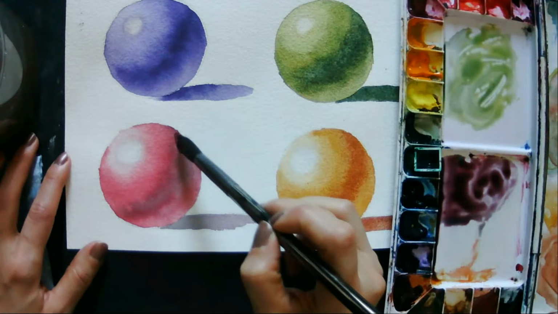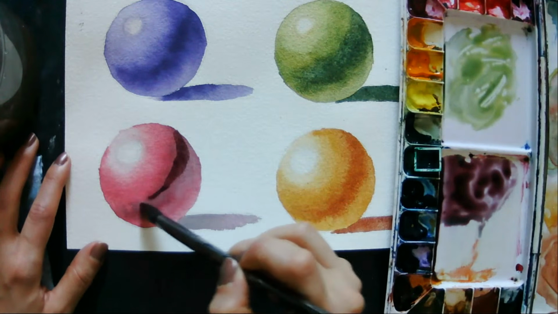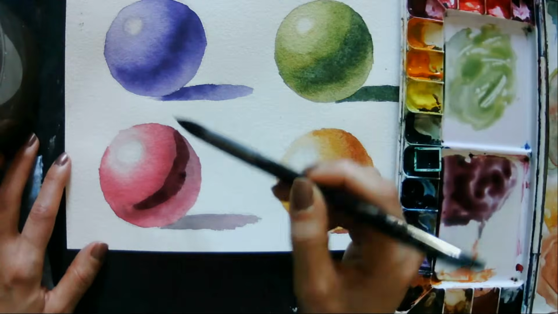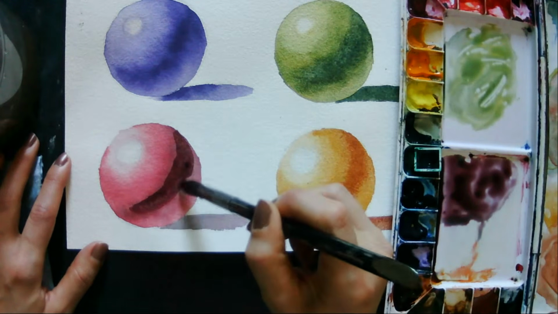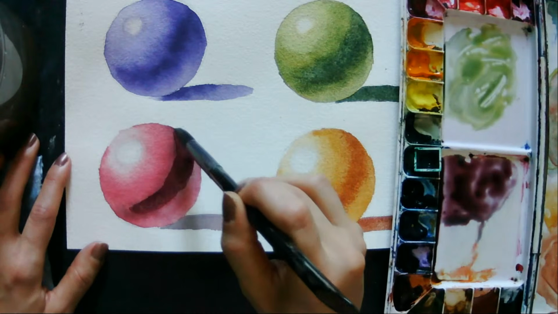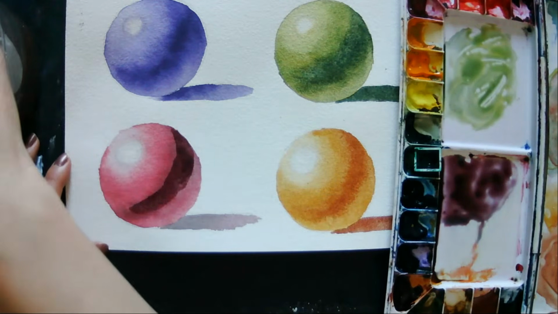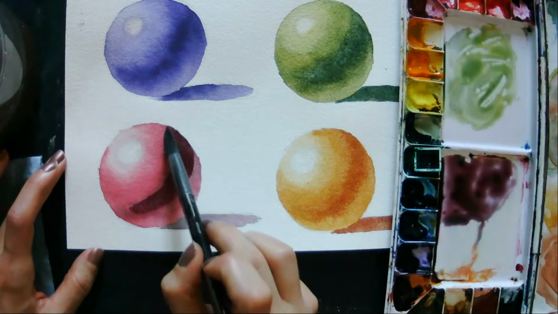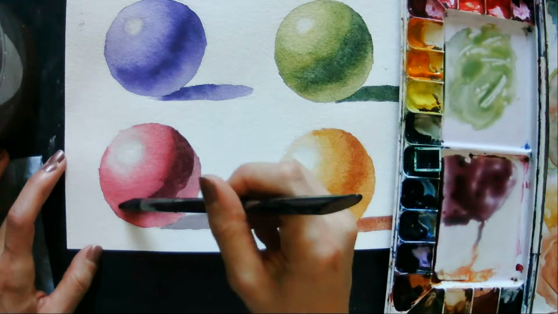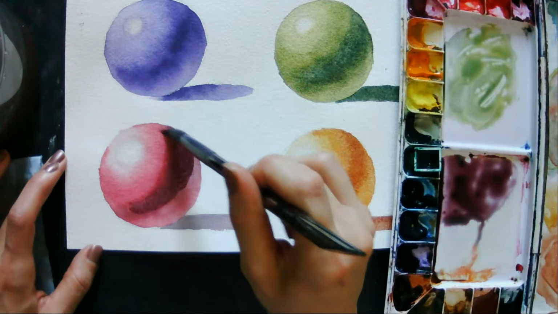And I'm going to paint in my core shadow shape right here. Rinse out my brush, remove that excess water, and soften the edge by running my brush over the edge.